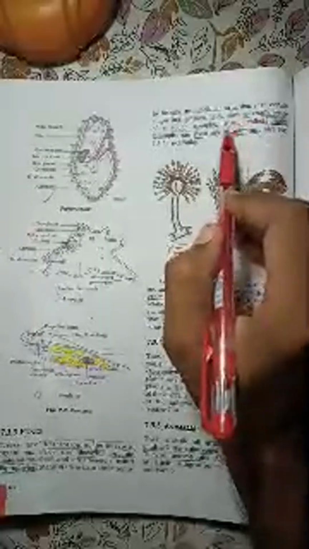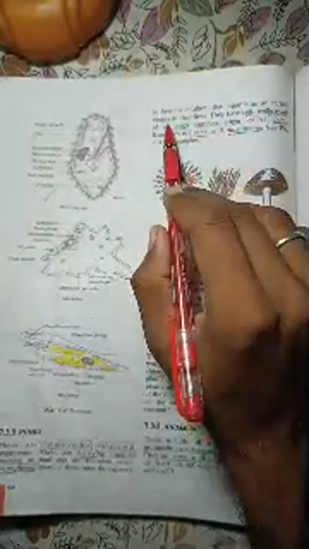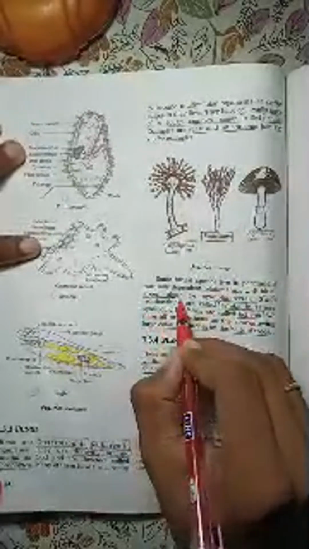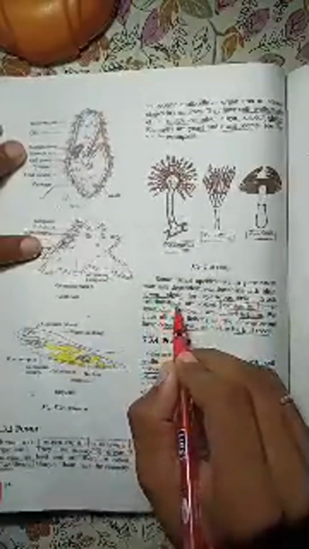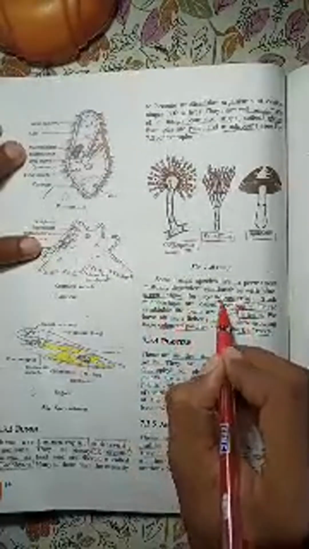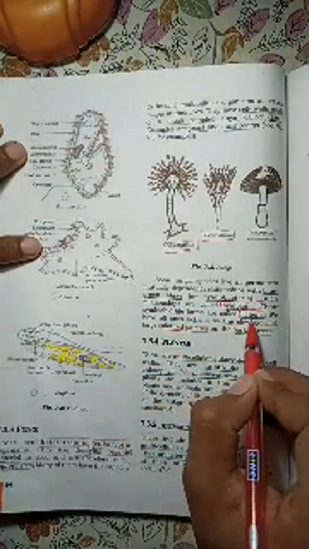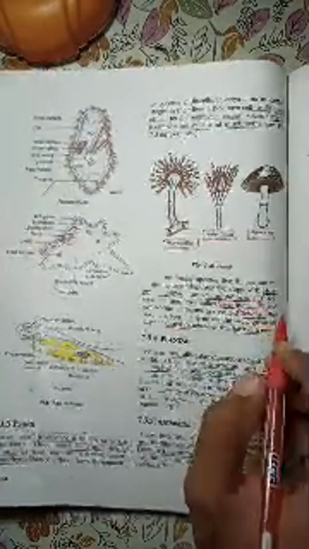At a certain stage in their lives, they have cell walls made of a tough complex sugar called chitin. Examples are yeast and mushroom. Some fungal species live in a permanent mutually dependent relationship with blue-green algae, cyanobacteria. Such relationships are symbiotic. These symbiotic life forms are called lichen.